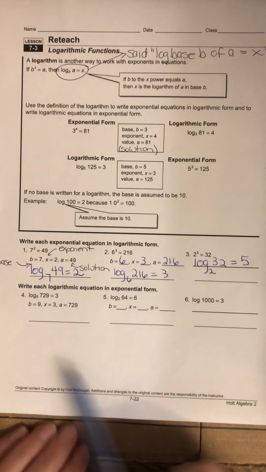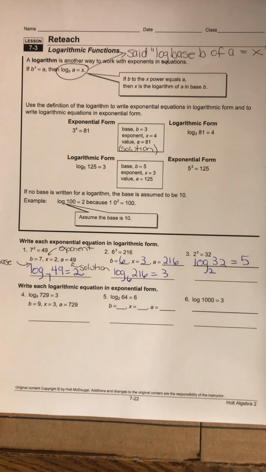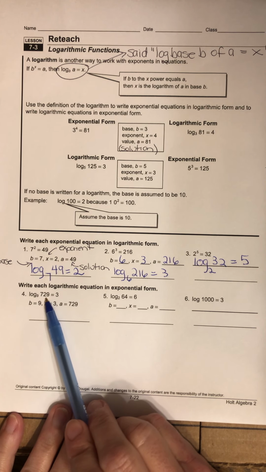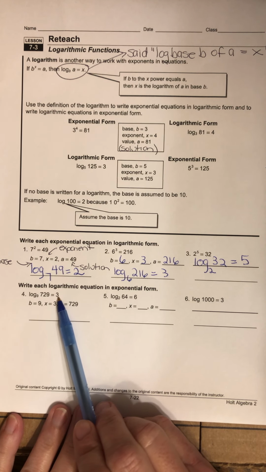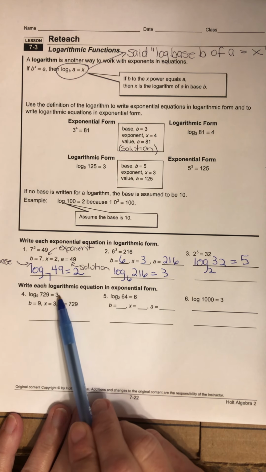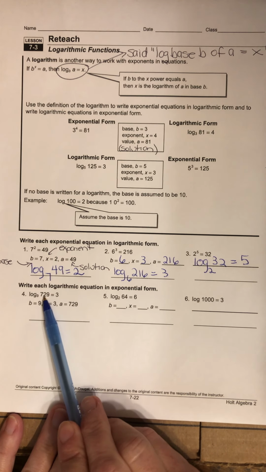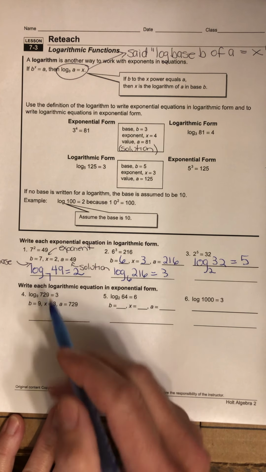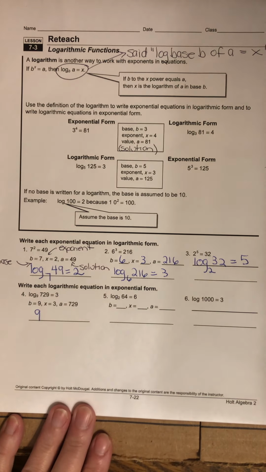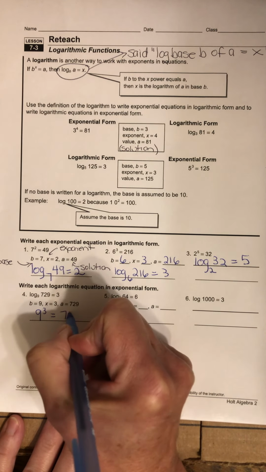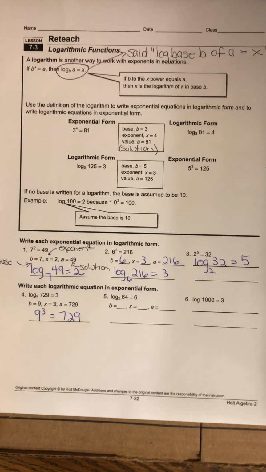Now let's go back. Let's take logarithmic form and put it in exponential form. So let's take a look here. Log base 9 of 729 is 3. This is a true statement. The base is 9, the exponent is 3, and the solution is 729. Let's place our 3 items in exponential form. The base goes first, 9 to the exponent of 3 equals 729. We wrote our logarithmic equation in exponential form, and it's a true statement.